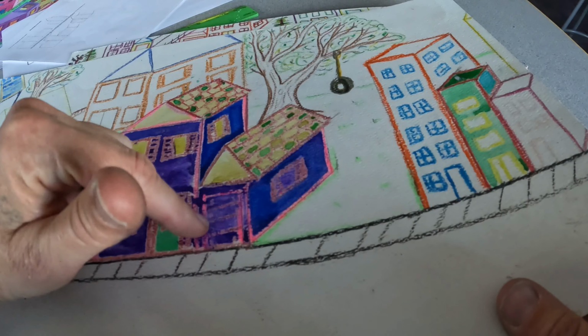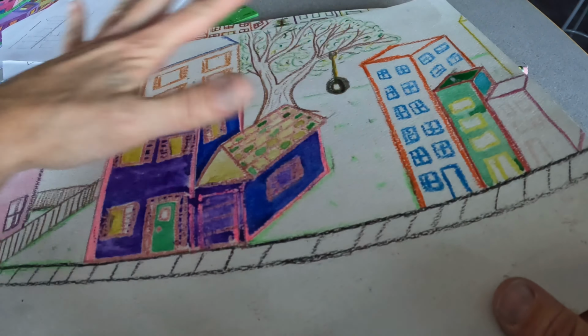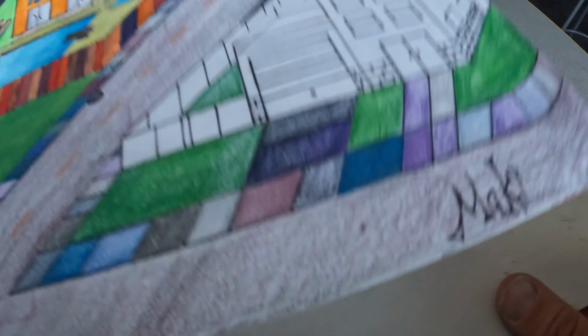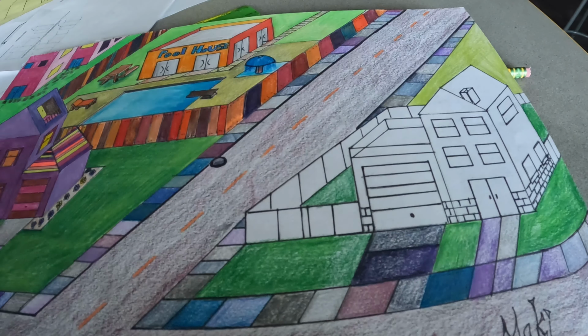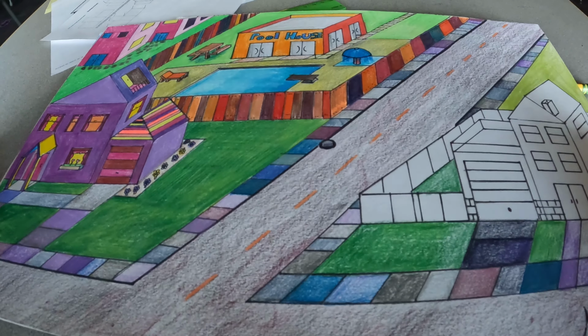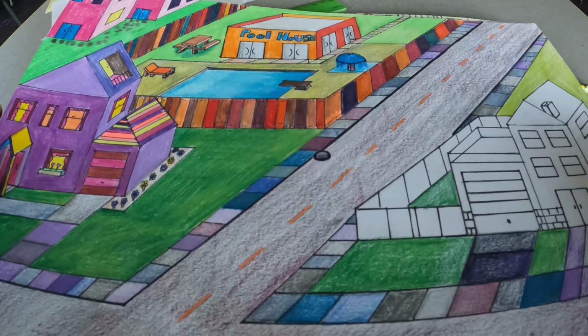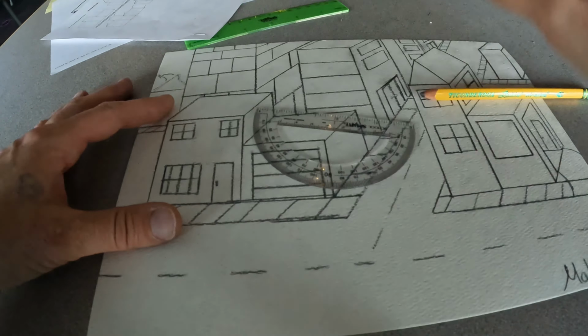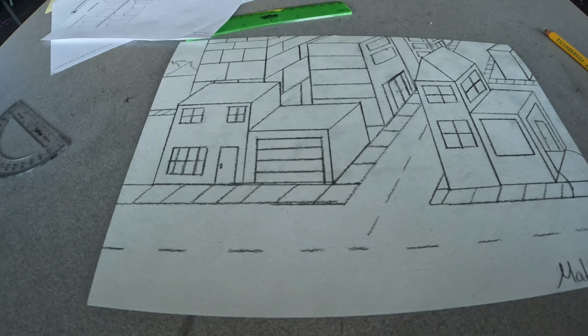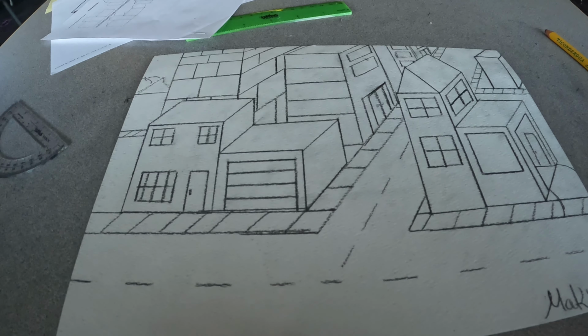Then I sometimes go back in and I watercolor the rest of the picture. And sometimes I have just taken my colored pencils and colored in my picture. So that's how to start making a three-dimensional town or a three-dimensional community.